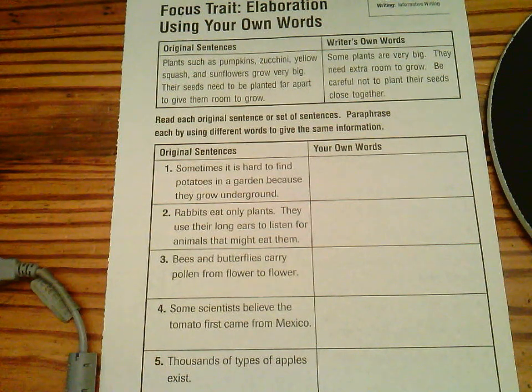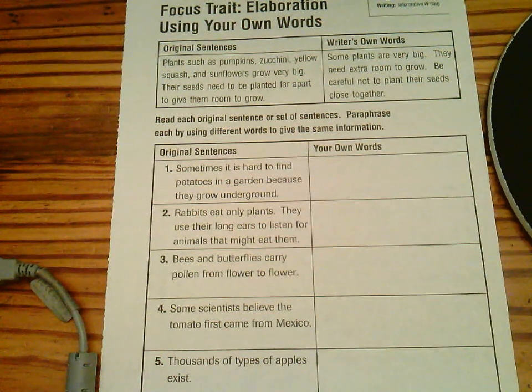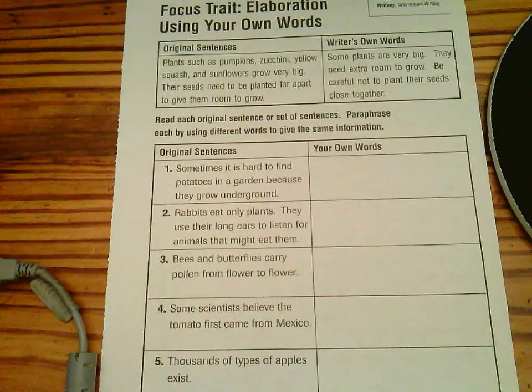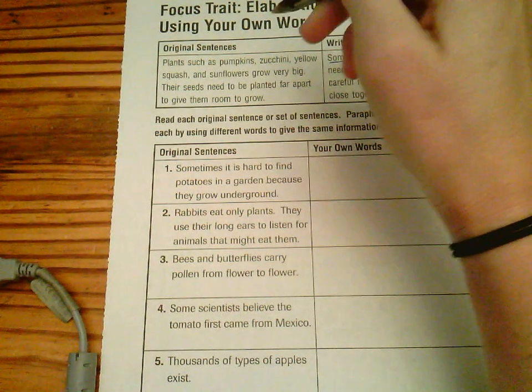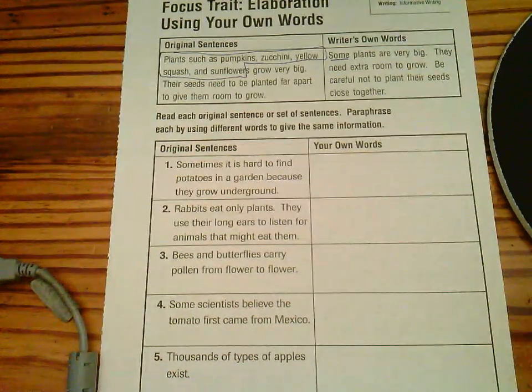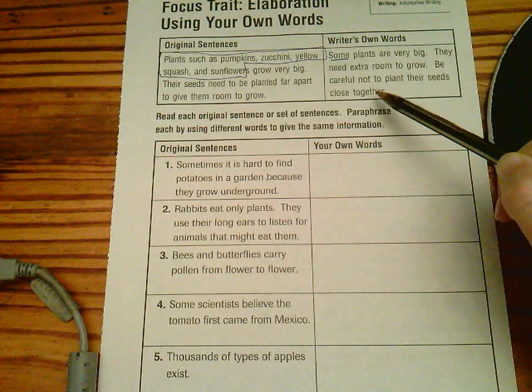All right, so let's go ahead and get started. What we have to do is read each sentence and put these sentences in our own words. So let's read the original sentence up here on the left. Plants such as pumpkins, zucchini, yellow squash, and sunflowers grow very big. Their seeds need to be planted far apart to give them room to grow. And then the writer's own words were, some plants are very big. They used the word some for all of these plants together. And then they said, are very big. They need extra room to grow. Be careful not to plant their seeds close together.